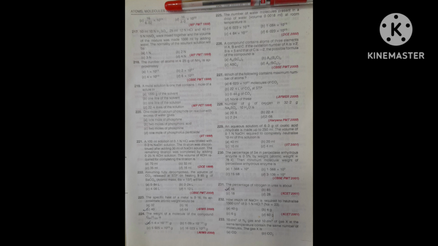Next question I am reading. Question number 230. The percentage of selenium in peroxidase anhydrous enzyme is 0.5% by weight. Atomic weight is given 78.4.